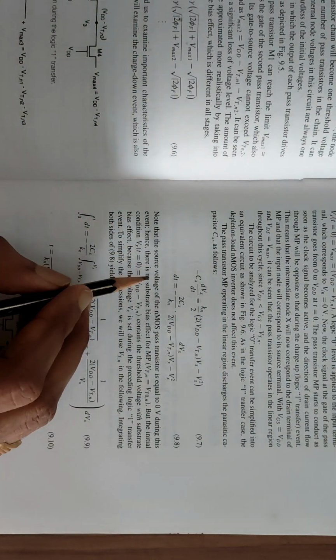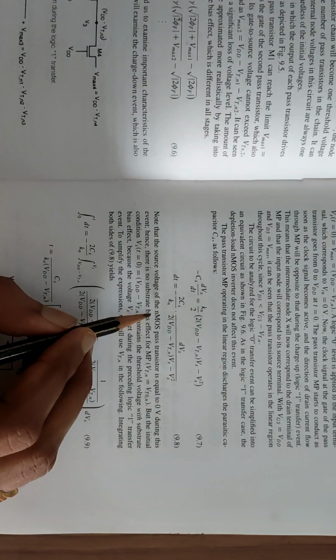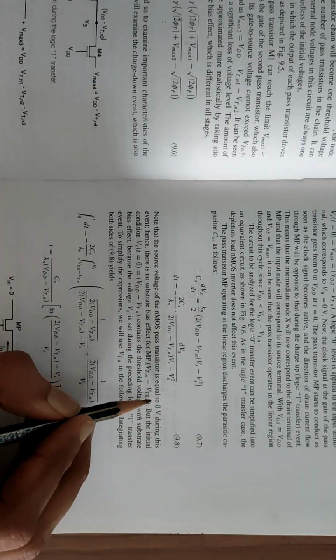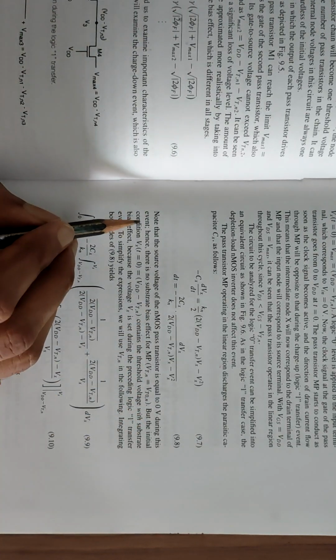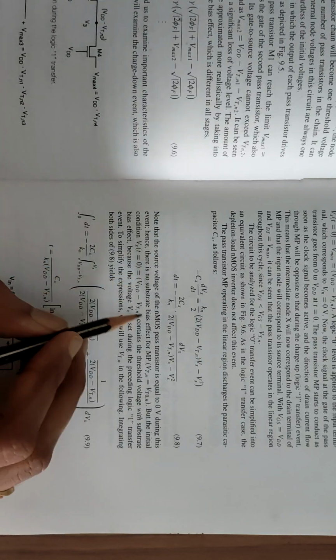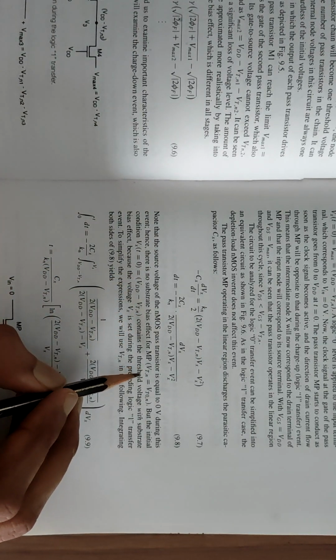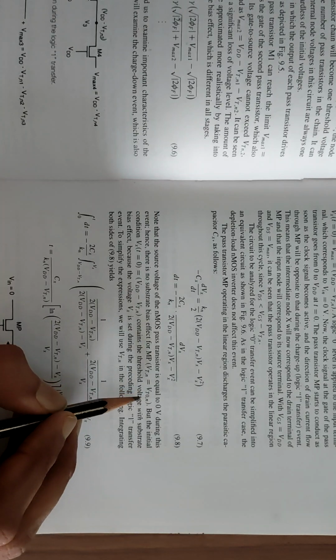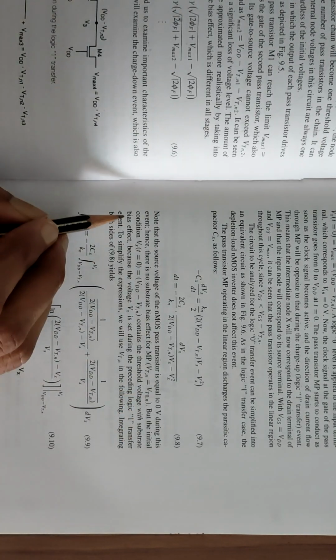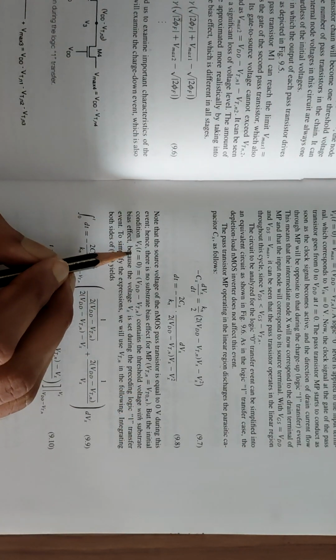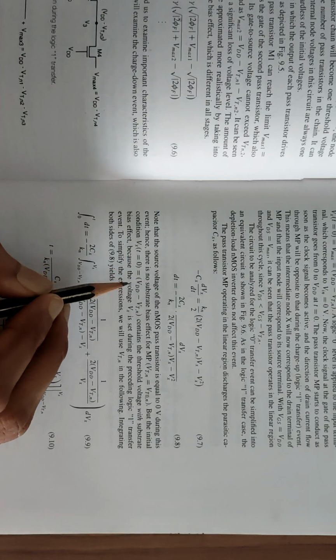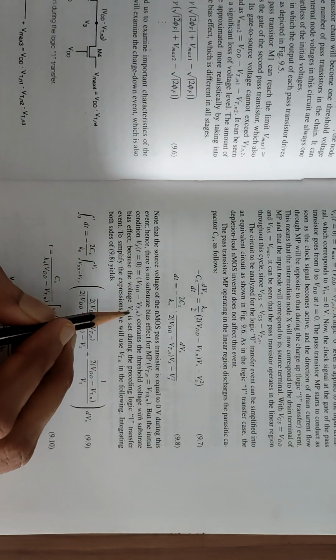Note that the source voltage of the NMOS pass transistor is equal to 0 volts during this event. Hence, there is no substrate bias effect for MP, and VTN equals VT0N.